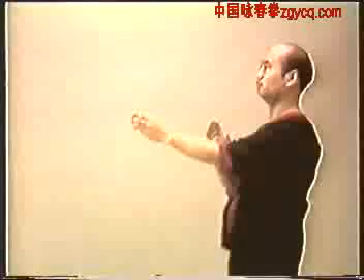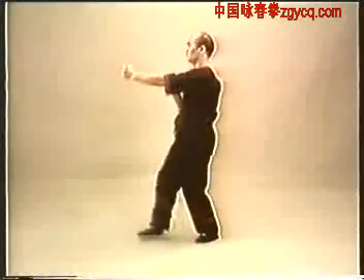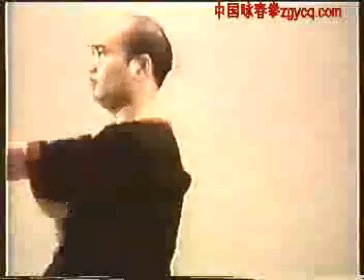Chapter 8. Now combine the chain punches with the advancing steps. Coordination is the key word. Therefore, you should practice the former 2 exercises adequately until you can competently master both the hand and foot technique before you do this exercise.